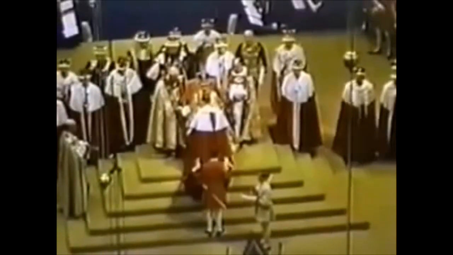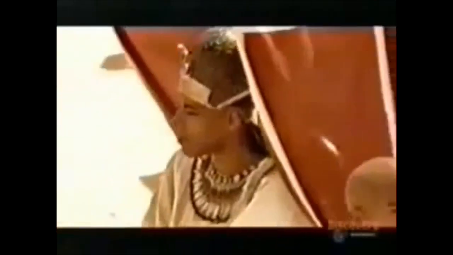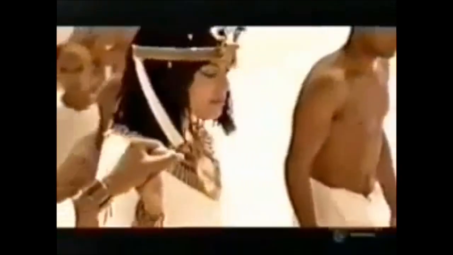Number 14. Royal jubilees originate in ancient Egypt. Egyptian pharaohs celebrated their jubilees after 30 years of rule. In Pharaonic tradition, the Queen has celebrated both silver and golden jubilees.